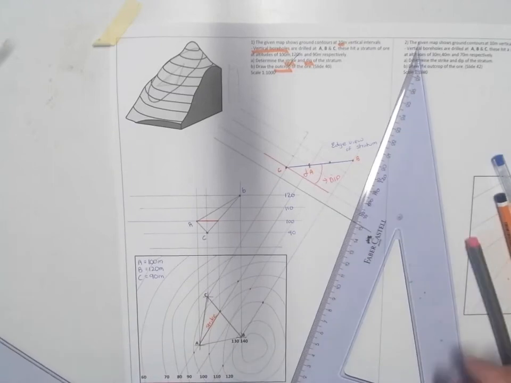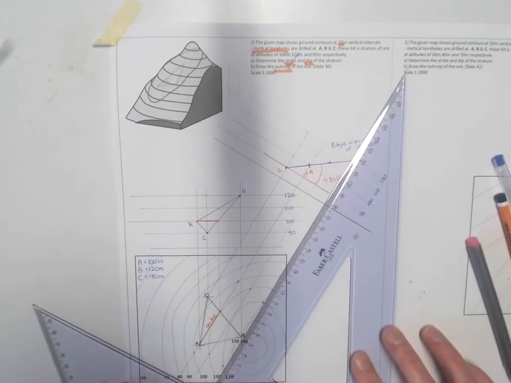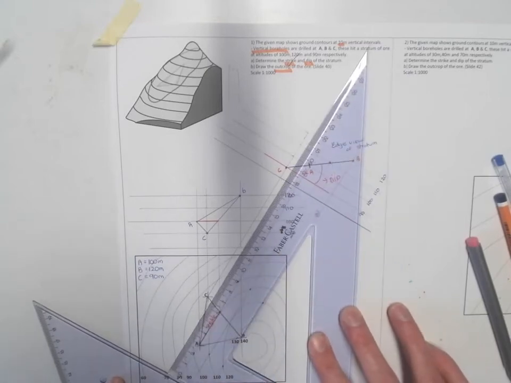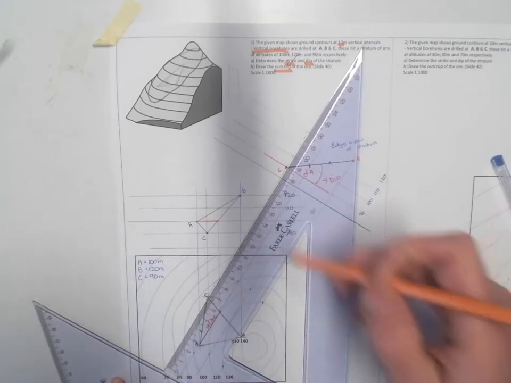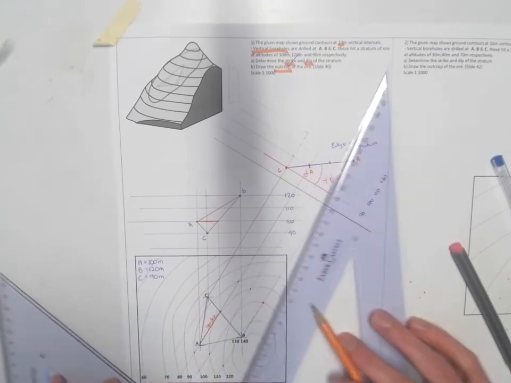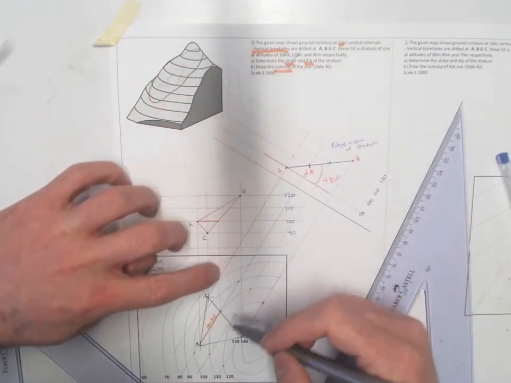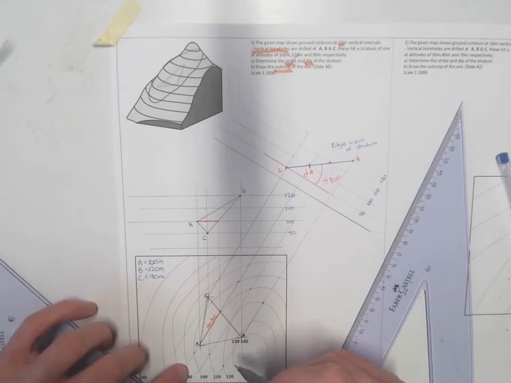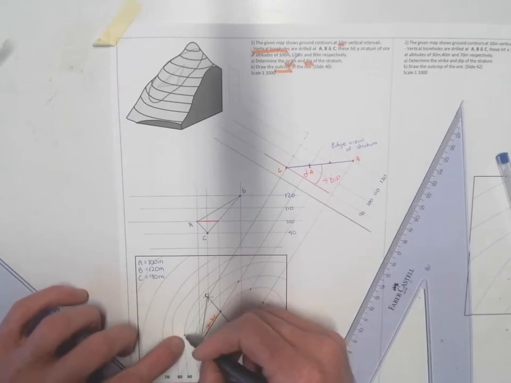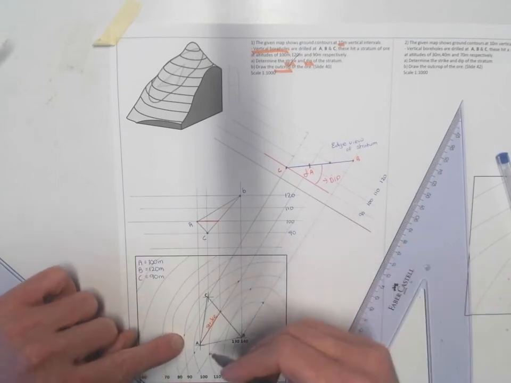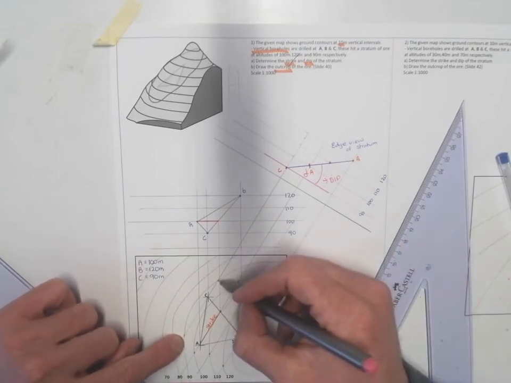Point C next. So C passes 90. So your 90 contour is there, and your 90 contour is there as well.